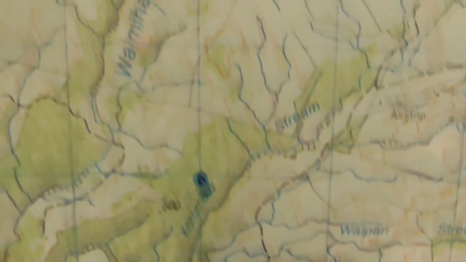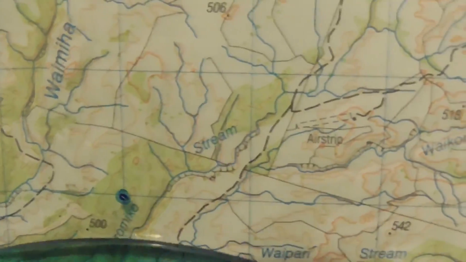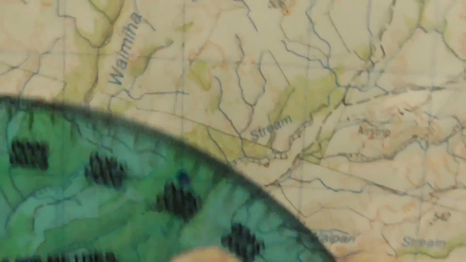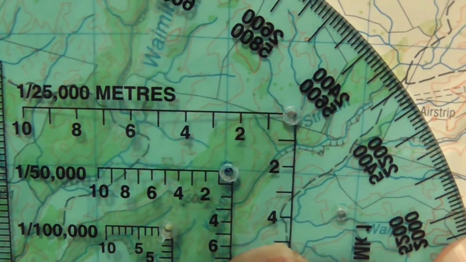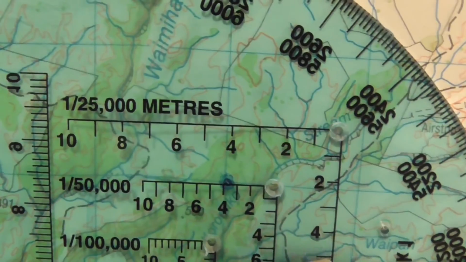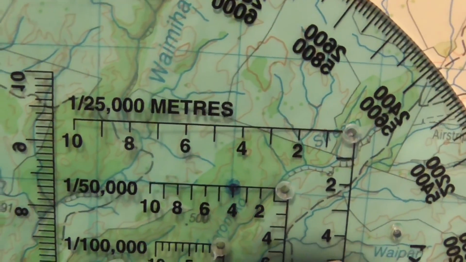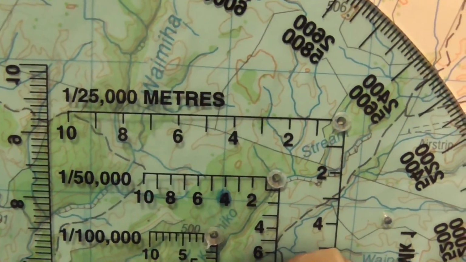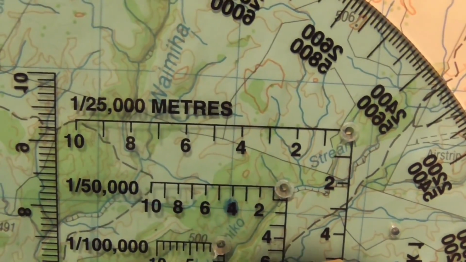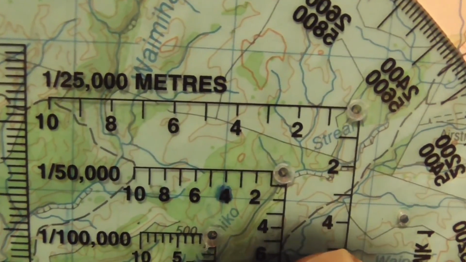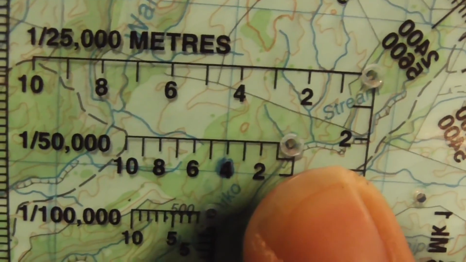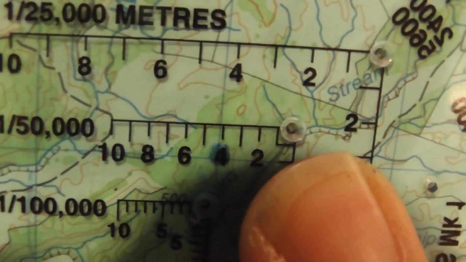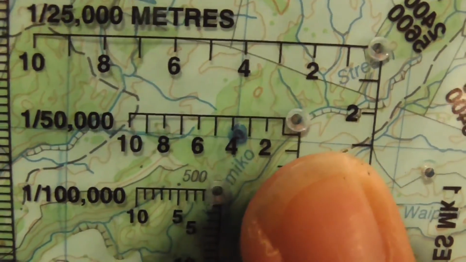Here's the dot where our grid square is, and we're going across 4 and up 2. So we'll get our 1 in 50,000 Roma. We go across 4, up 2. So, in the middle of that dot there, on the corner of the Roma, is where our stream junction should be. So if I move that out of the way, there's our stream junction.